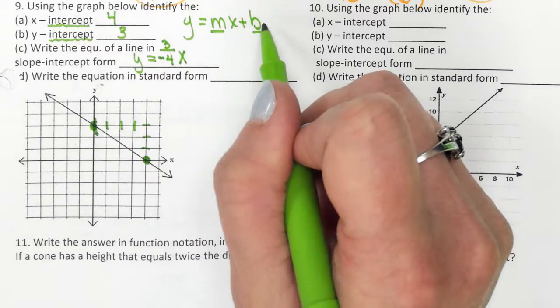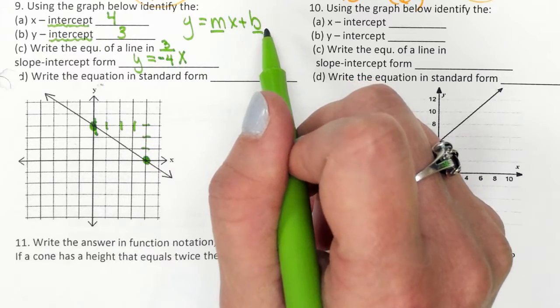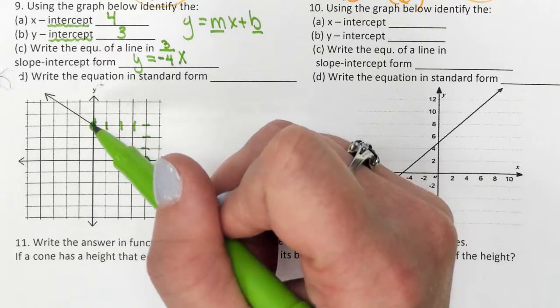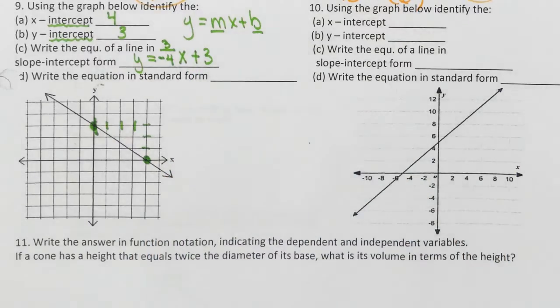All right, and then b. B stood for beginning. That's where you start on your graph, which is the y-intercept. What's your y-intercept? What kind of 3? So you're going to put +3. No, you always start at the y. Always start at the y-intercept. All right, here we go.